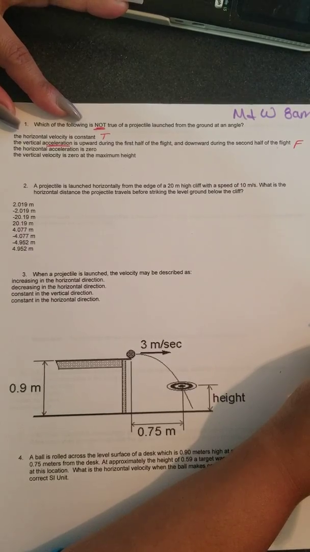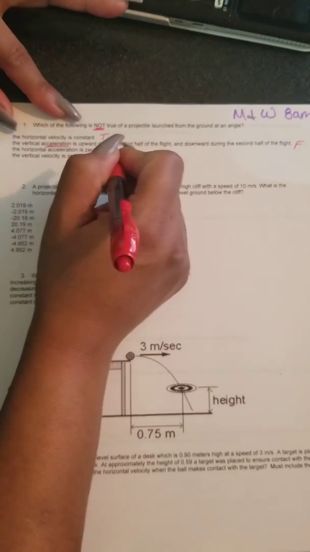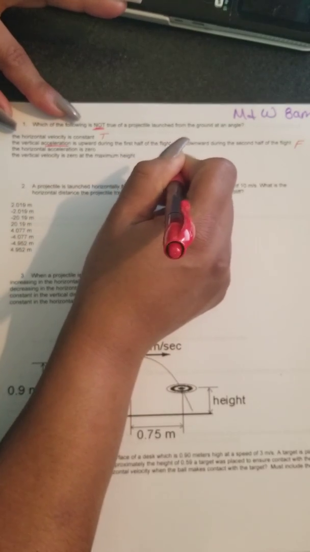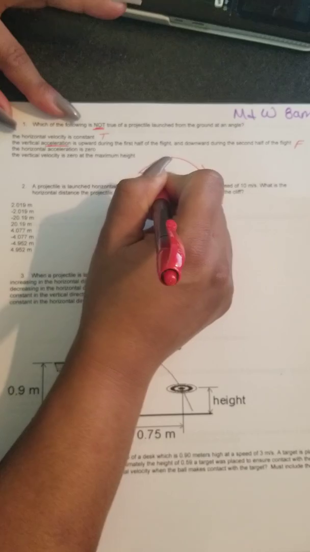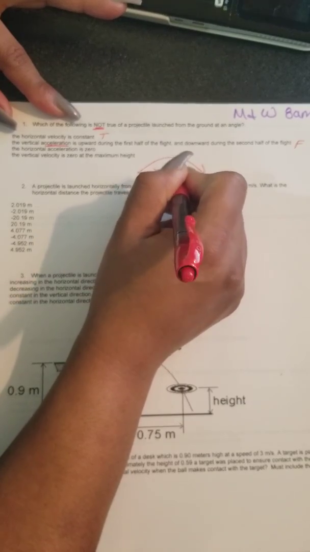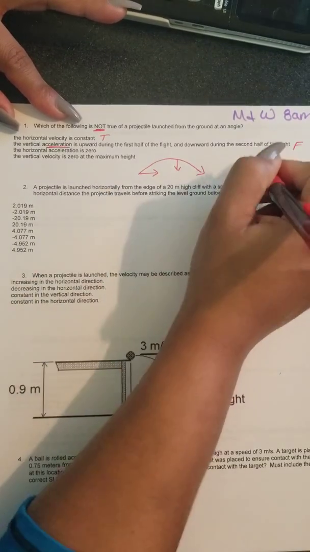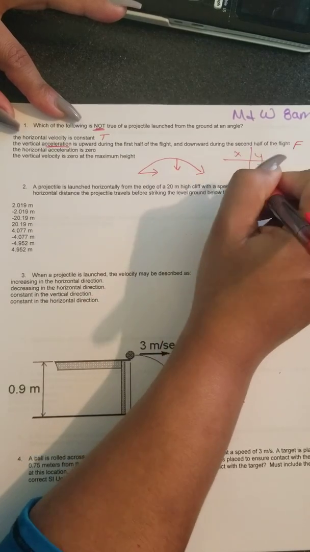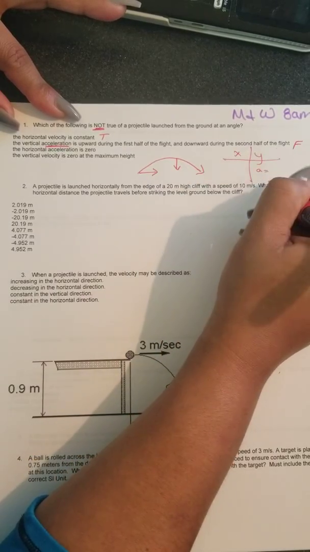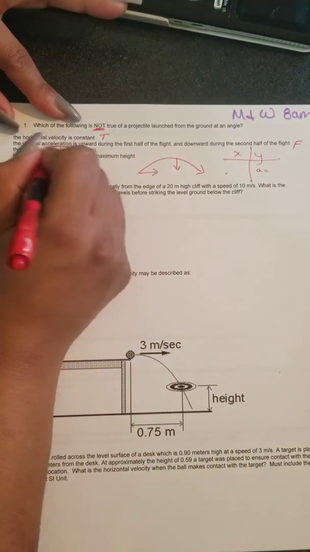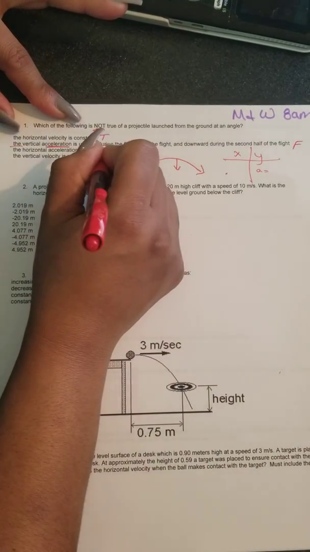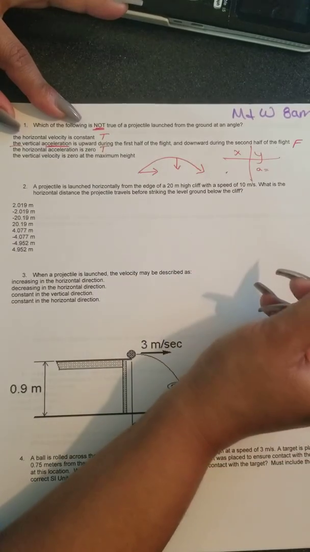The horizontal acceleration is 0. Was there an acceleration whenever we go up with a projectile? When we're talking about, this is the X component, and that is the Y component. When we do the X and the Y component, we only have acceleration on the Y. Do we have an acceleration on the X? No. Why? Because there is no acceleration. That is going to be true.